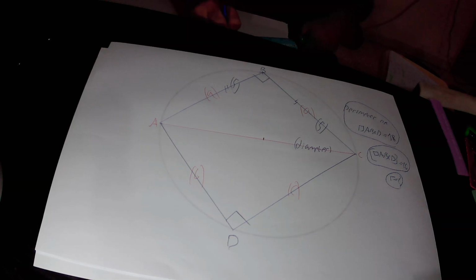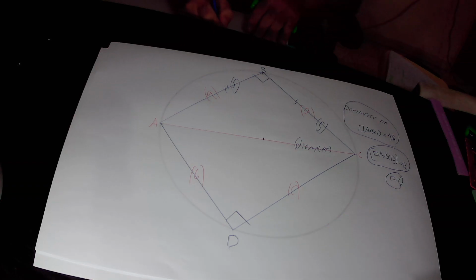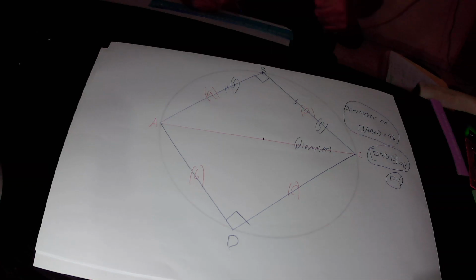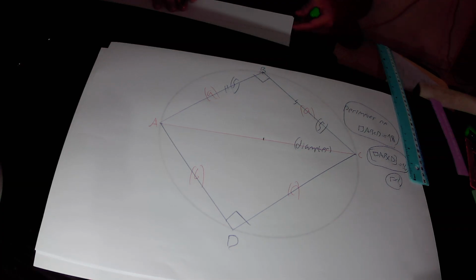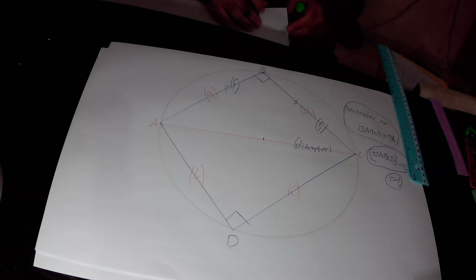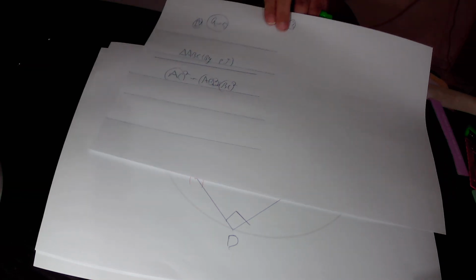Here, PT is the equation for the Pythagoras theorem. So according to the Pythagoras theorem, in this right triangle ABC, AC squared, the square of the hypotenuse, equals AB squared plus BC squared.